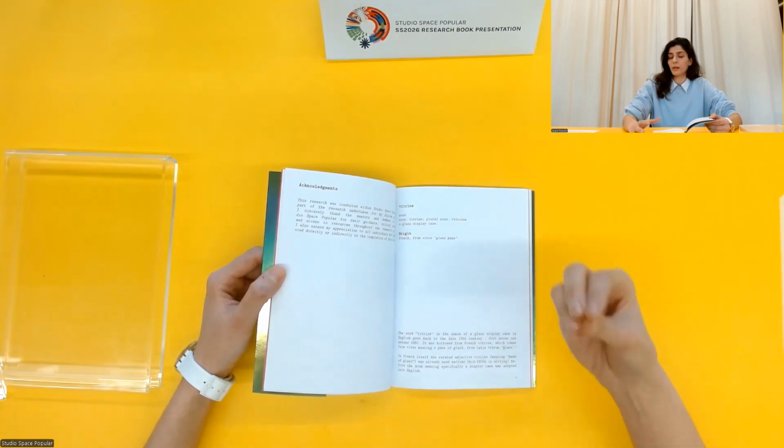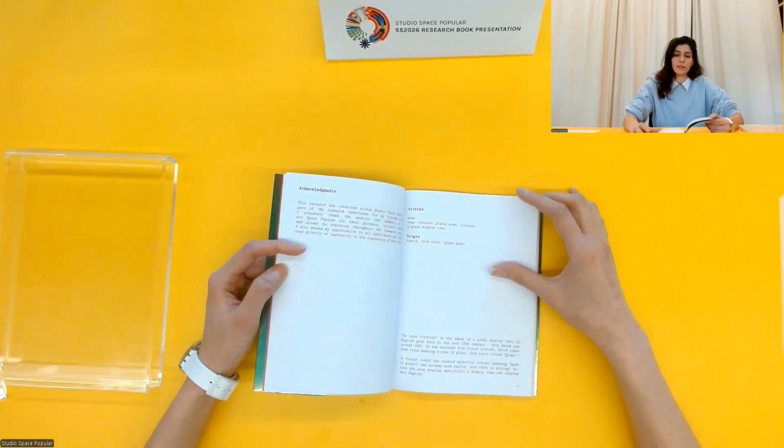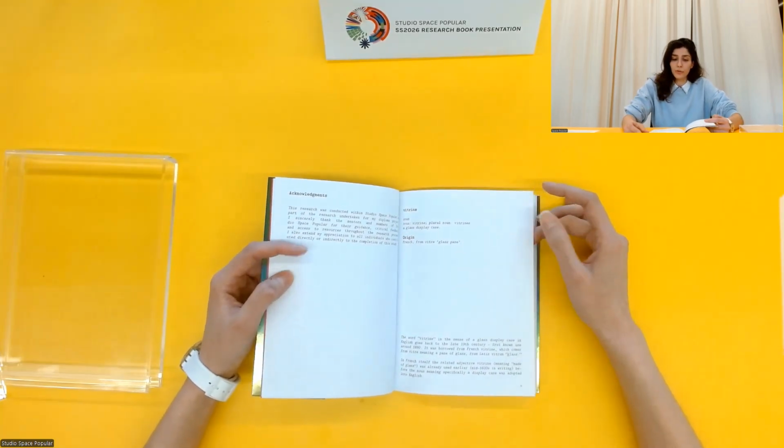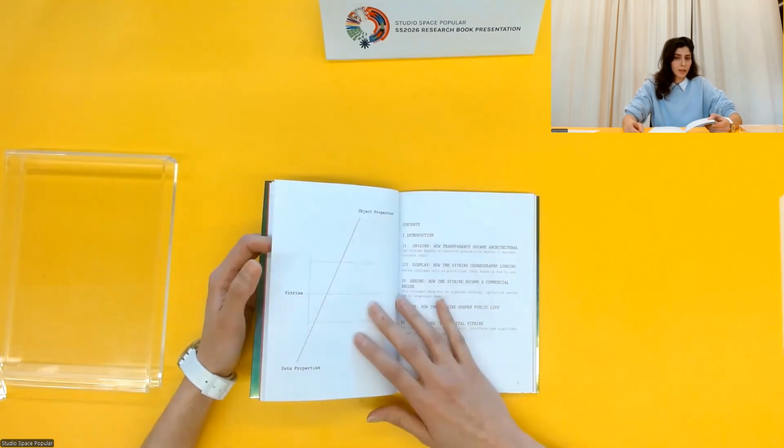The whole idea started with the modernist idea of transparency, that it's associated with openness, honesty and being accessible. In this research, I'm questioning that a little bit. For me, the vitrine was a nice choice to look into this phenomenon of transparency, and how the vitrine itself is curating, controlling, and bringing value to the space.